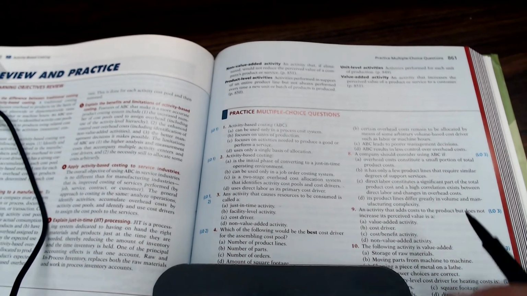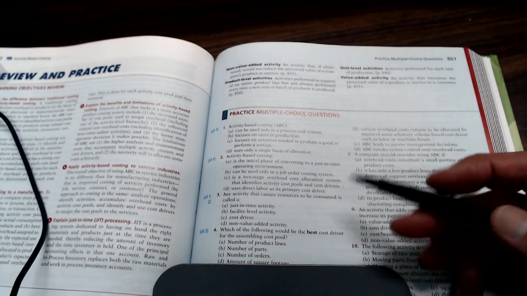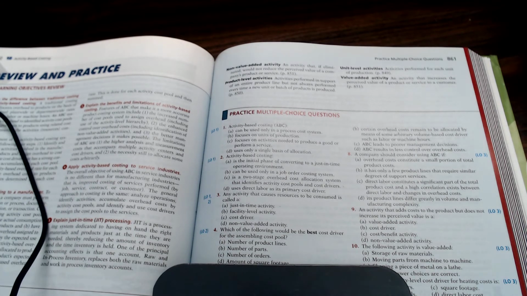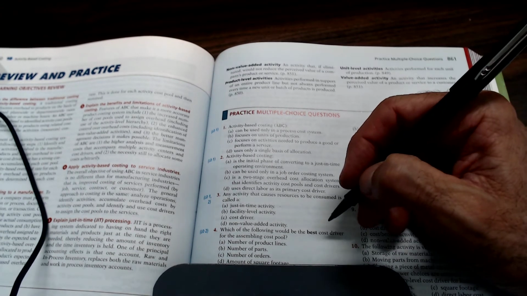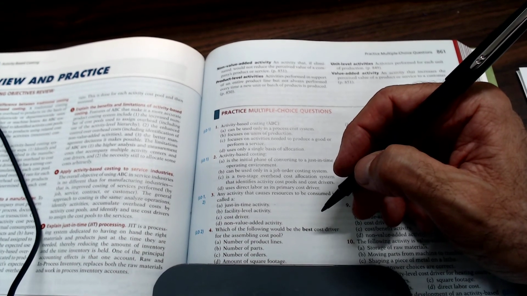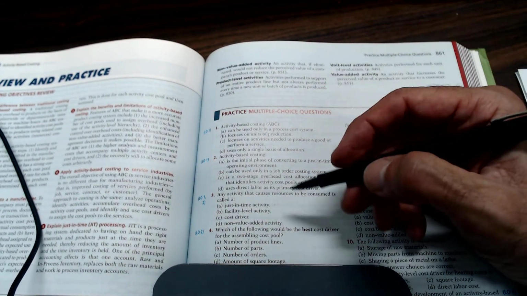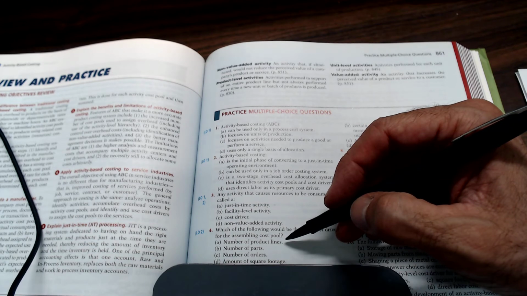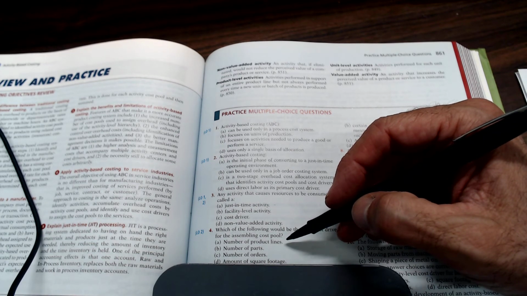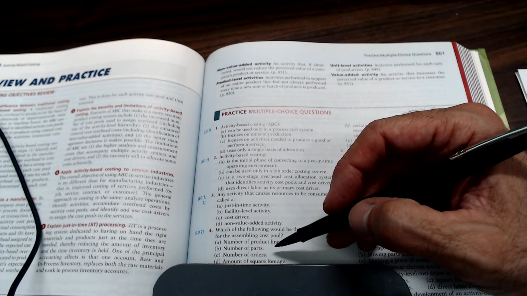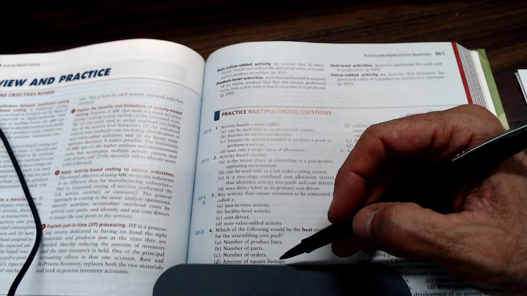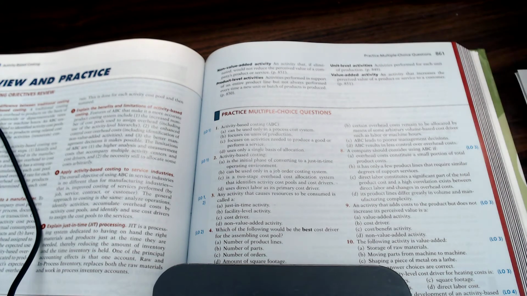Number 4, which of the following would be the best cost driver for assembly cost pool? So we've got products that go through assembly. Some products need a lot of assembly, some don't need much assembly at all. So what would be a good measure as to how much a particular product utilizes the assembly cost pool? The number of product lines? Nah, that doesn't drive how much we need in assembly. Number of parts? Wow, that sounds good. The more parts a product has, the longer the assembly time it takes. I'd say so. But check this. Number of orders? Nah. Square footage? No. Number of parts. That's the driver.